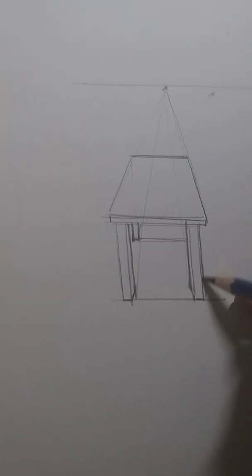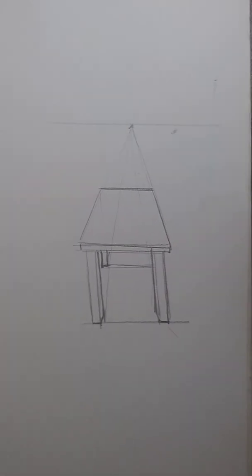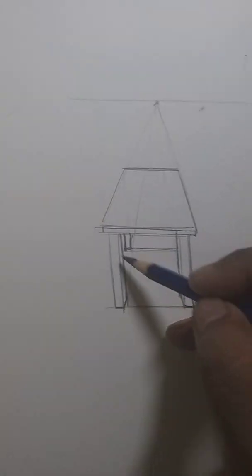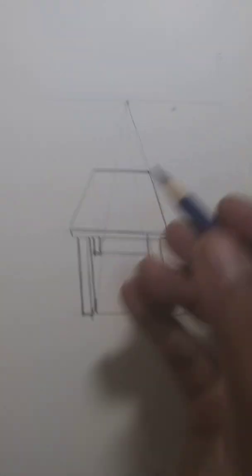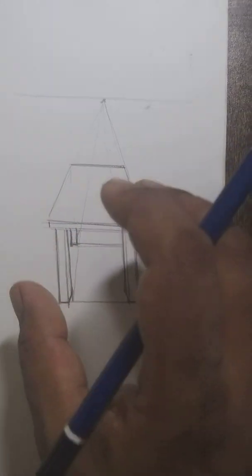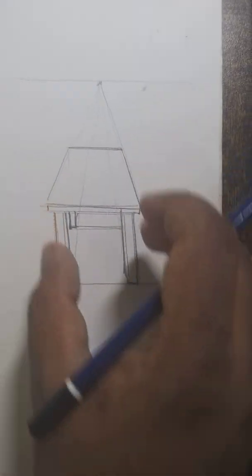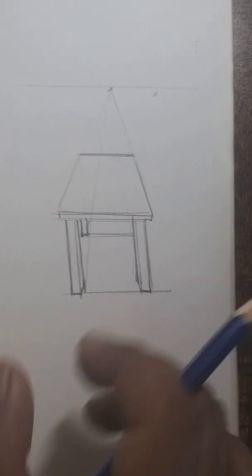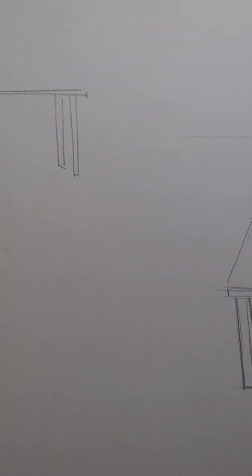So this is one way of drawing a furniture in one point perspective. You can correct it, there is a slight bit of orientation change. It is a bit slanted, so you can correct it. Now this is bird's eye. What about the normal one? Here I really don't like using an eraser, so I'm just going to erase this off.